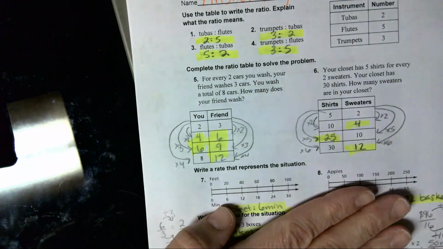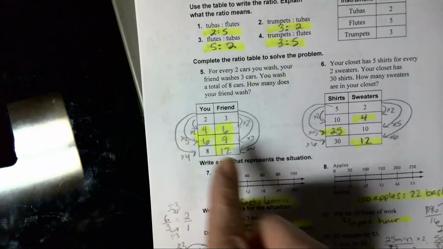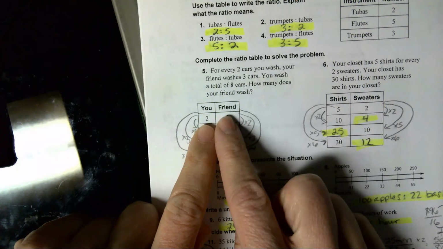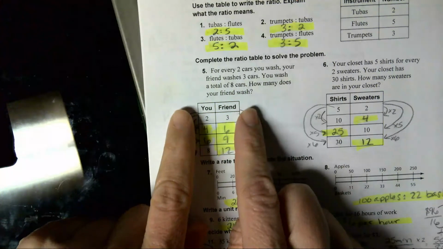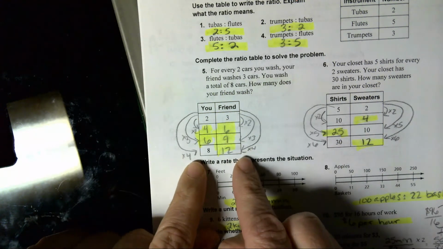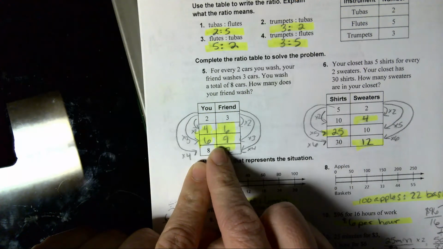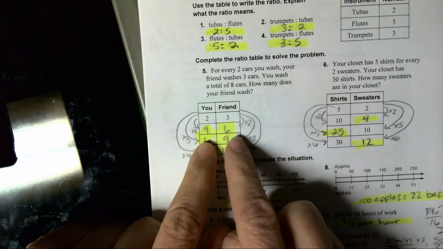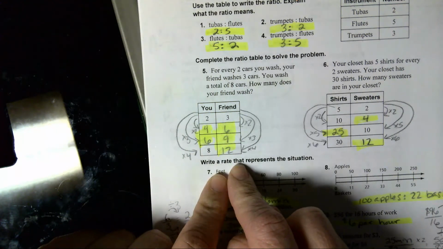Next, we're using some ratio tables. You see here that every time, the number of cars that I wash and the number of cars that my friend washes, we're multiplying both of them by 2. Then we multiply both of them by 3, multiply both of them by 4. And my correct answers would be I wash 2, my friend washes 3, I wash 4, my friend washes 6, then I have 6 and 9, and 8 and 12.